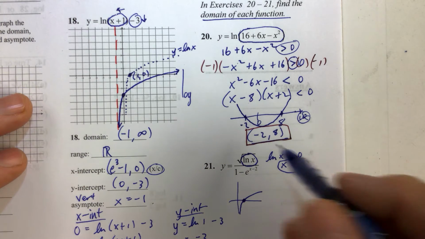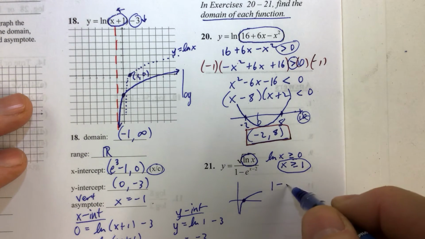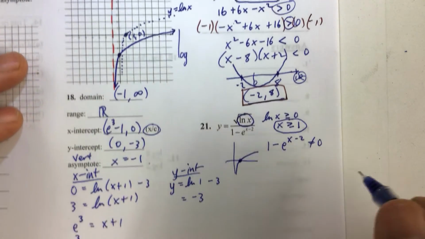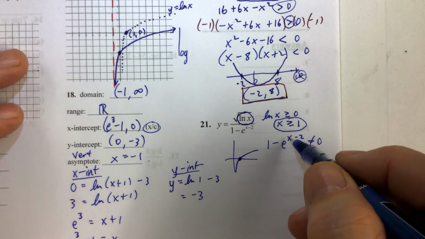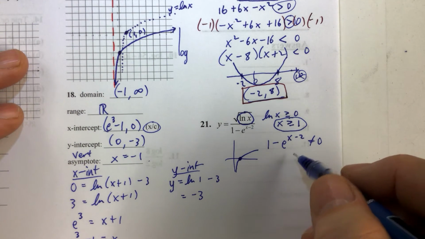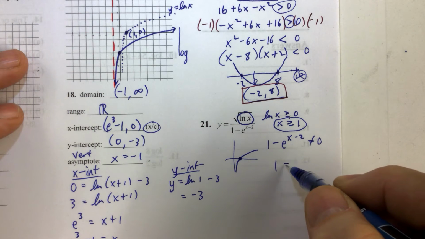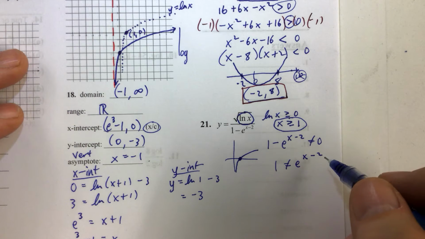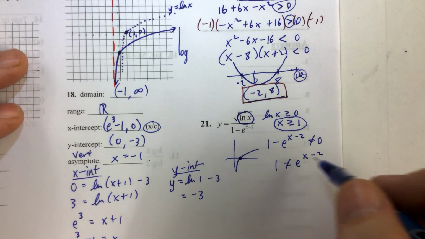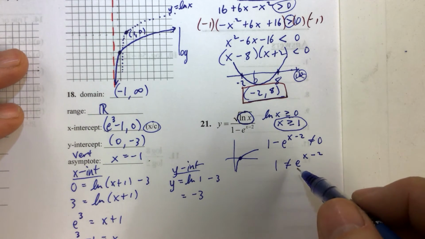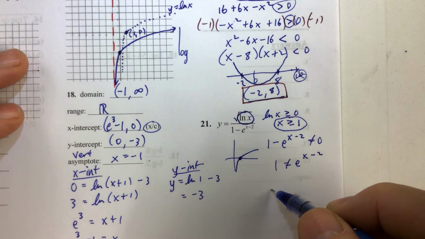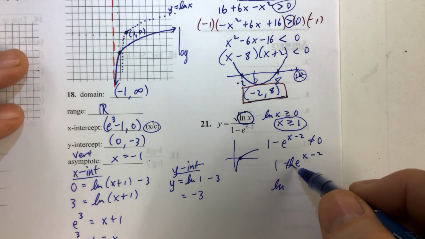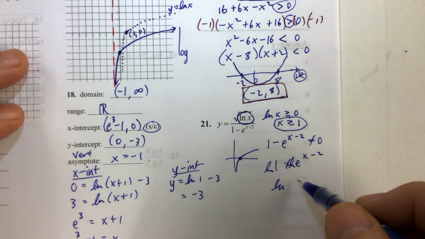All right. For the denominator, we can't have the denominator equaling 0. So that's not allowed to be 0. And if you try to figure out the x that would actually make that equal to 0, then you would add e to the x minus 2 to both sides. So 1 is not allowed to be equal to e to the x minus 2. Here we have an exponential equation. And to solve this, we convert to logs. So we're going to take the ln on both sides. ln of 1 equals x minus 2.